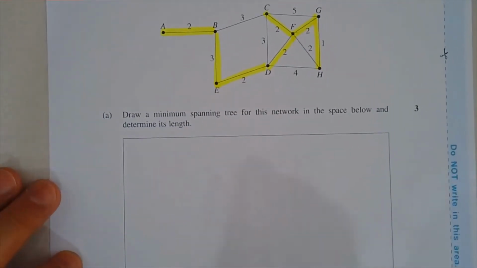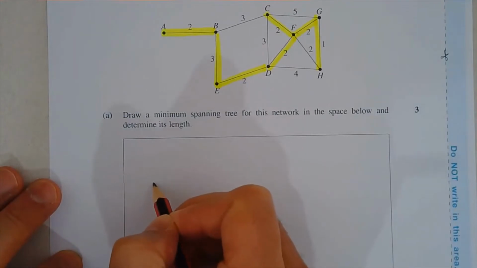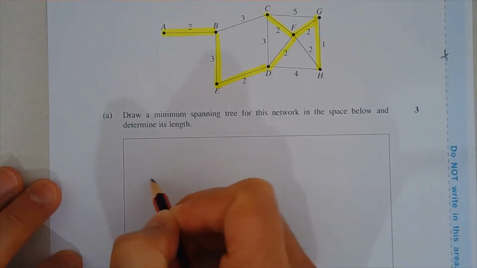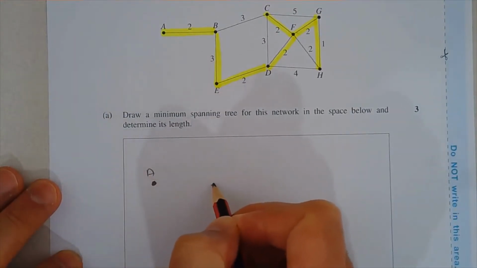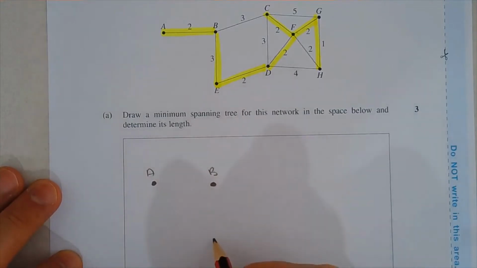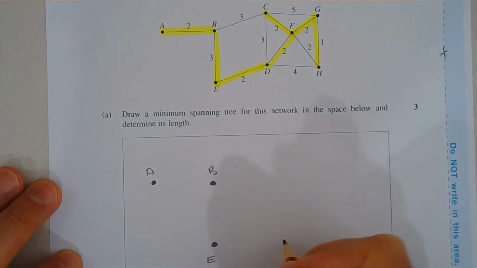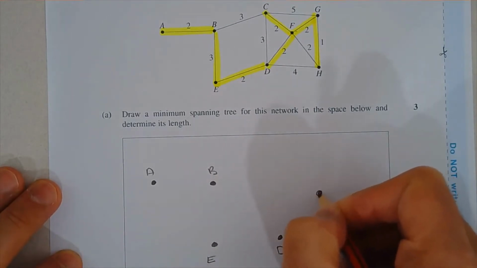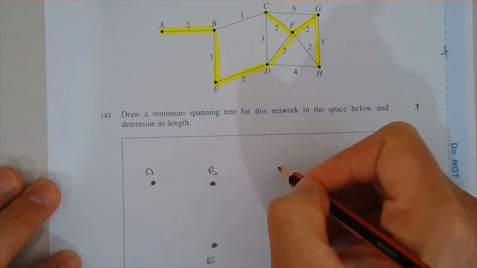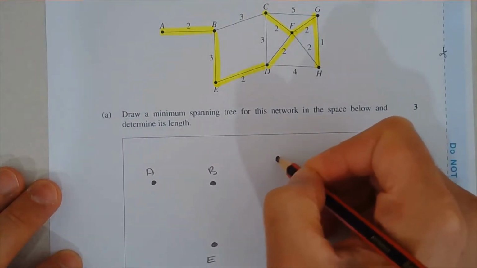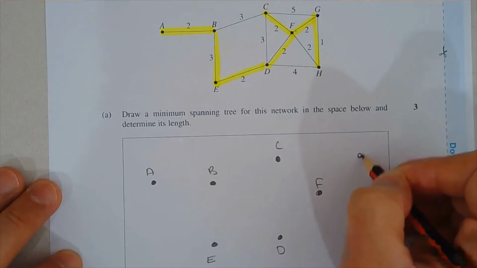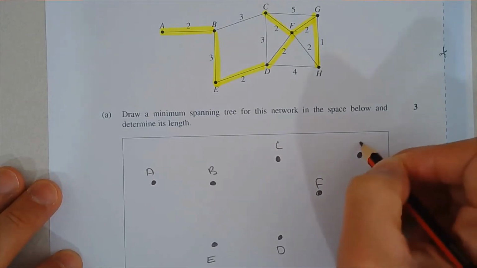So drawing the minimum spanning tree, all the highlighted edges I'm going to draw here. It doesn't have to be to scale, but I'll try and draw it as neatly as possible. So E, we have a D here, F somewhere here, and C's up here somewhere. Again, it doesn't really matter, as long as you keep it neat and tidy.